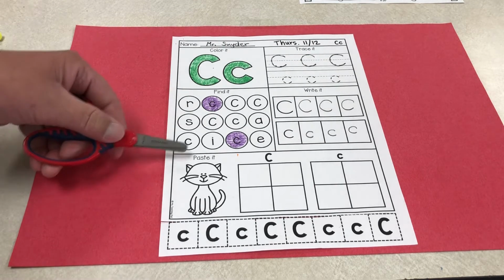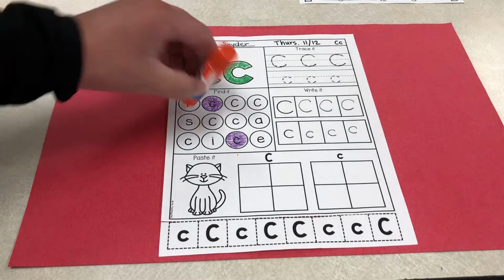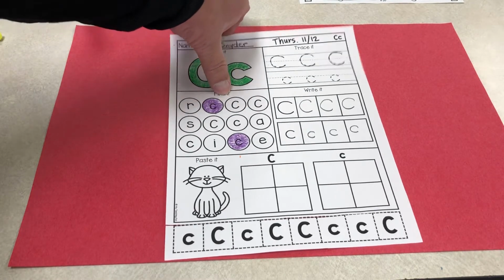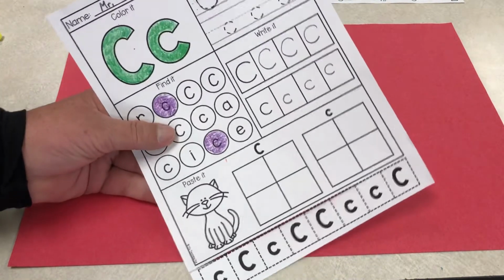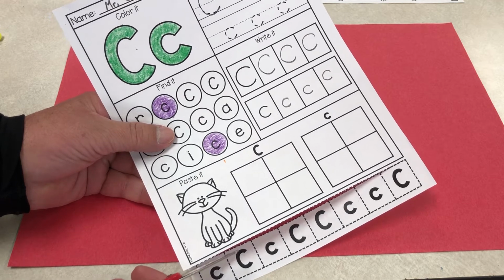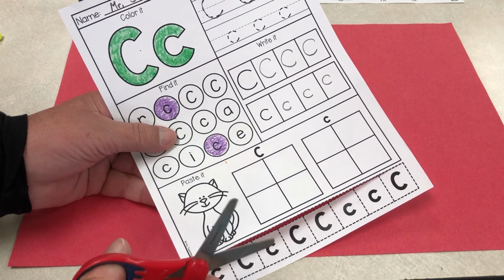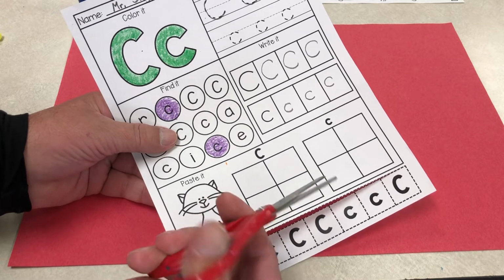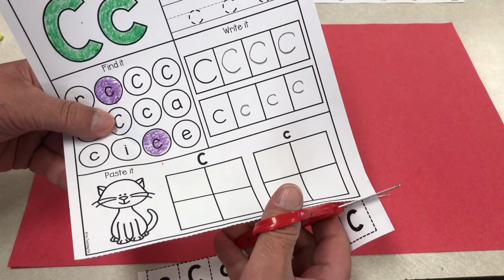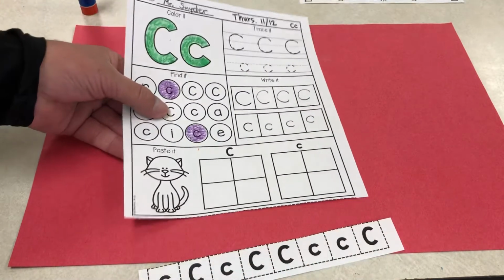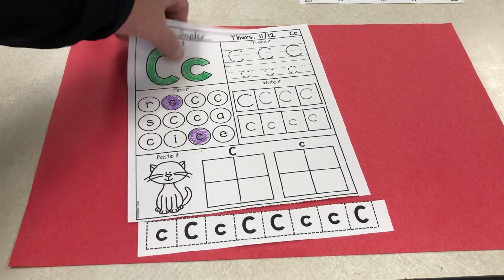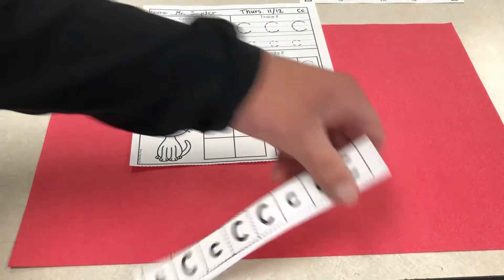And it says paste it. So I have my glue stick. Your job is to carefully cut the letter C's off the bottom of the paper. I already started and I just nibbled. Remember, your thumb is on top. I cut all the way across and I snipped the letter C's off the bottom of the paper. I usually do it this way.